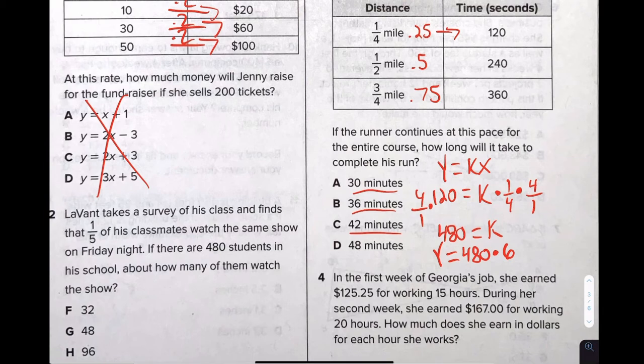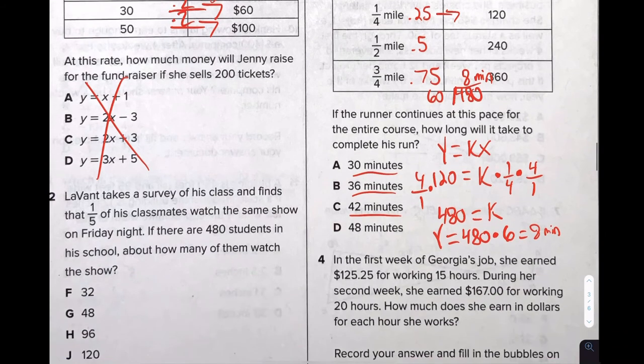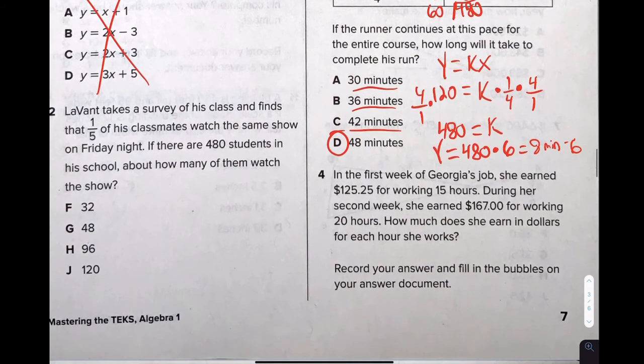So let's convert these seconds into minutes. 480 divided by 60 seconds will make 8 minutes, which means that I really only need to do 8 minutes times 6 miles to get 48 minutes. That's probably a little bit more advanced than you're going to have to do in your test.